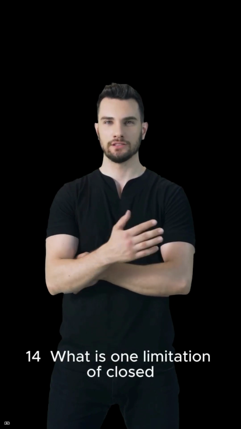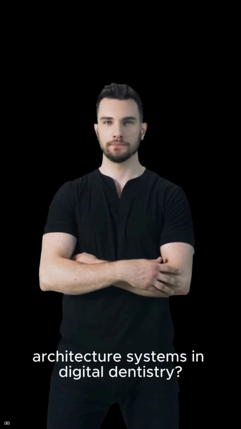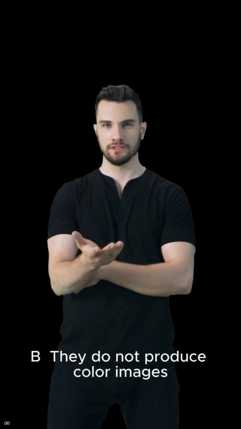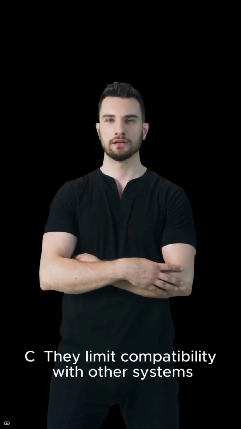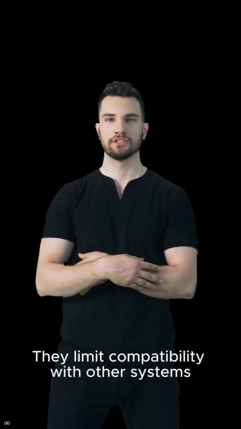14. What is one limitation of closed architecture systems in digital dentistry? A. They are open to all labs. B. They do not produce color images. C. They limit compatibility with other systems. D. They require analog impressions. Correct answer: C. They limit compatibility with other systems.